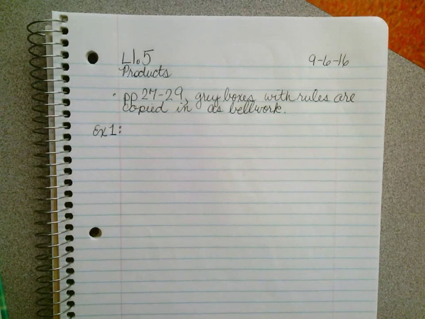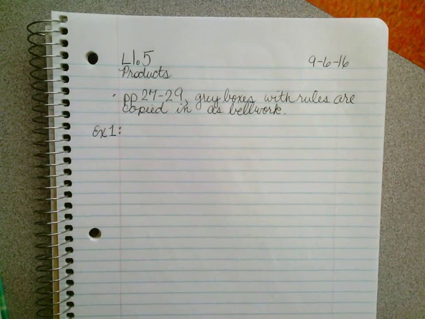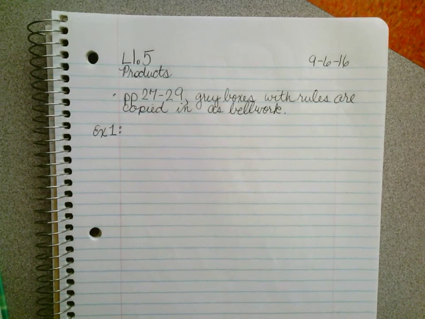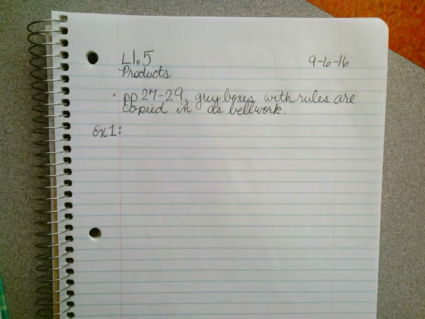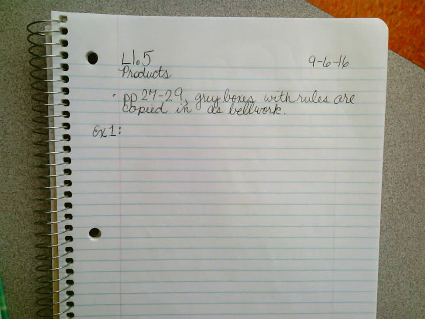So for today, products. You all know the rules about multiplication, and the rules that they give you there on page 27 basically say if you multiply something by 0, the answer is 0. If you multiply something by a -1 and it started out positive, it basically flips the sign. Okay, those are the multiplicative properties.